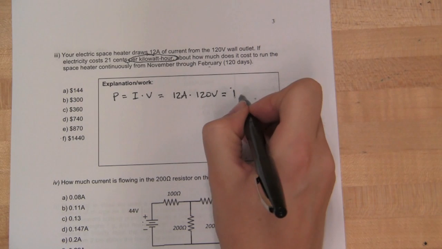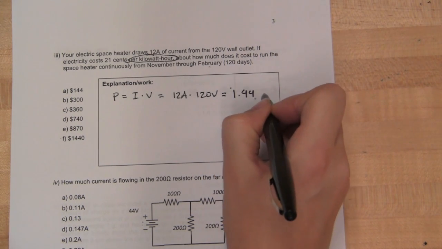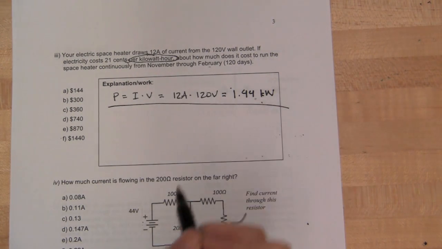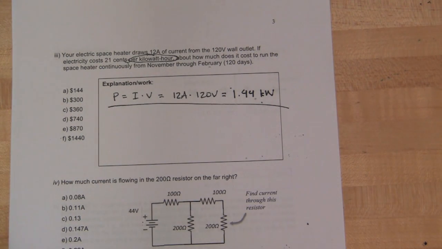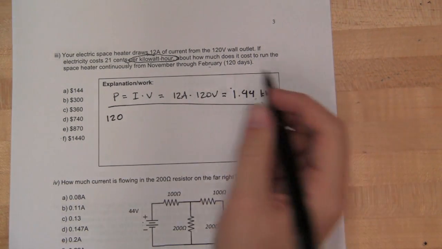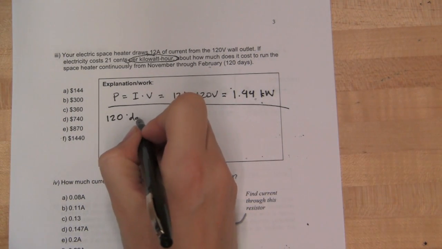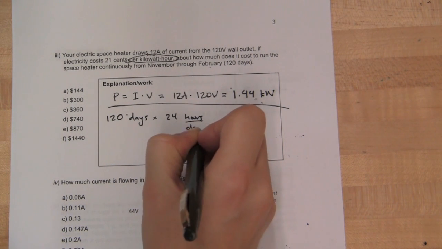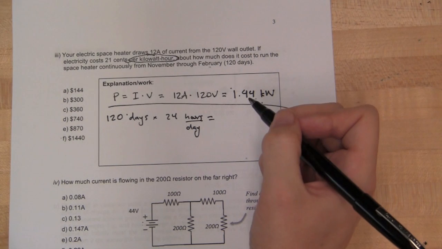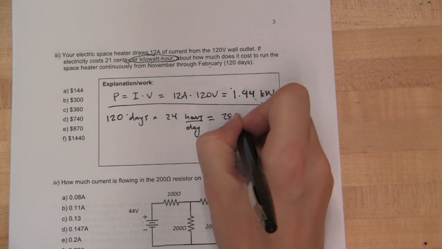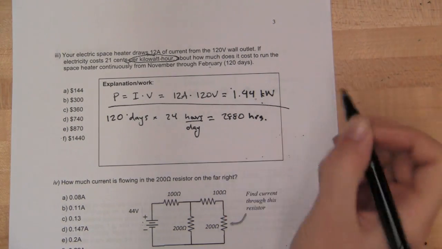So that is 1.44 kilowatts. So we're using a power of 1.44 kilowatts for 120 days. To get that in hours, 120 days times 24 hours per day is the total number of hours that we'll use this, so that is 2880 hours.